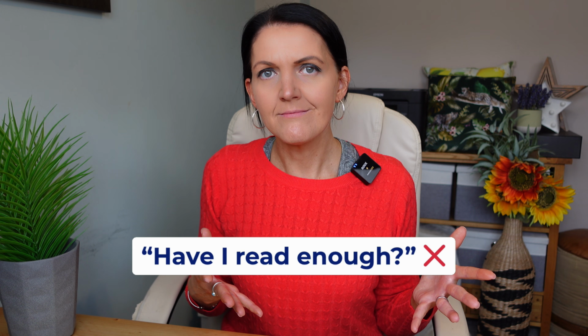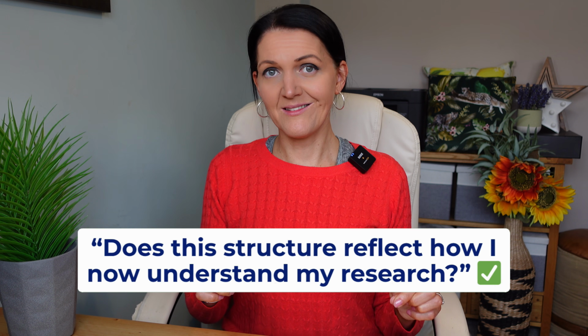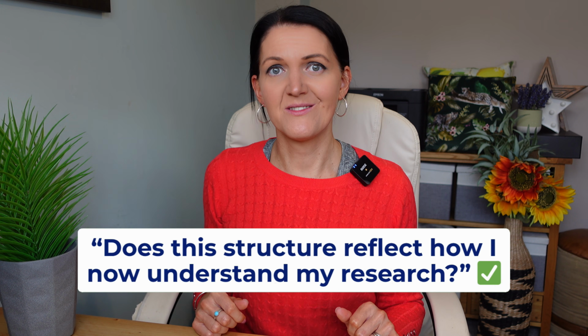So the issue is not, have I read enough? The issue is, does this structure reflect how I now understand my research?